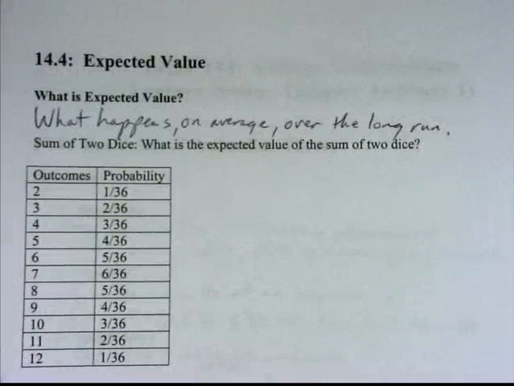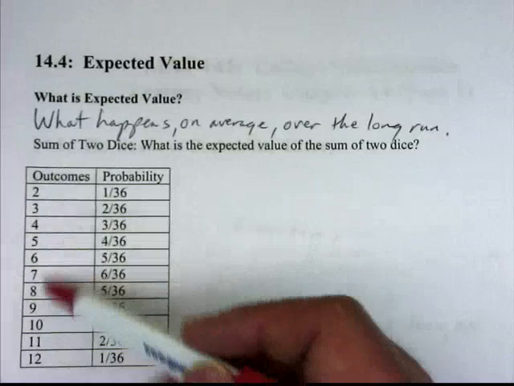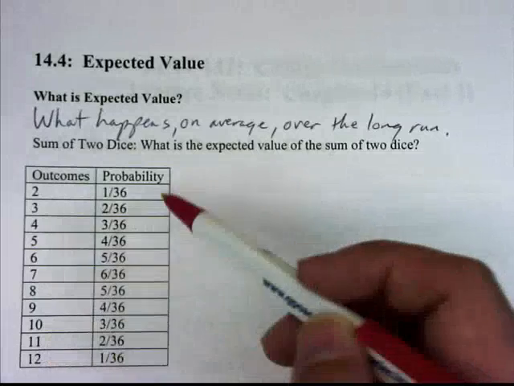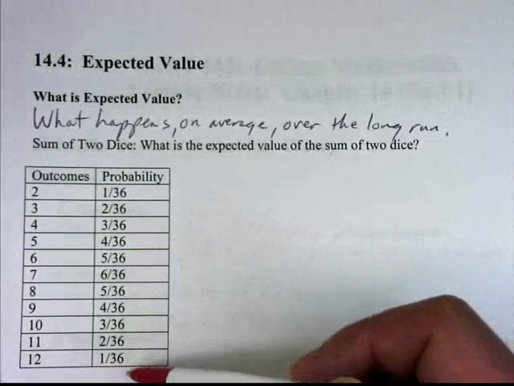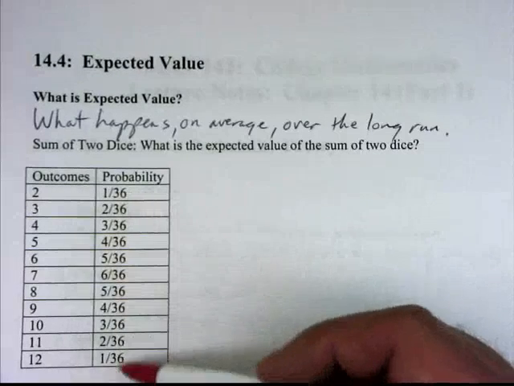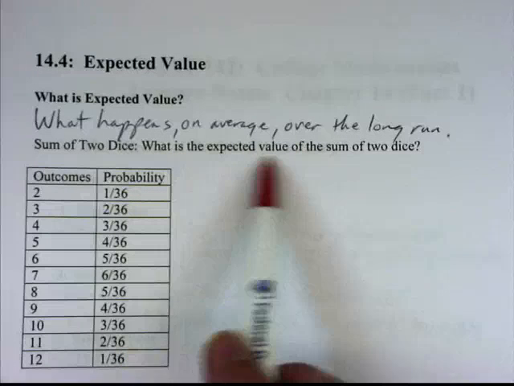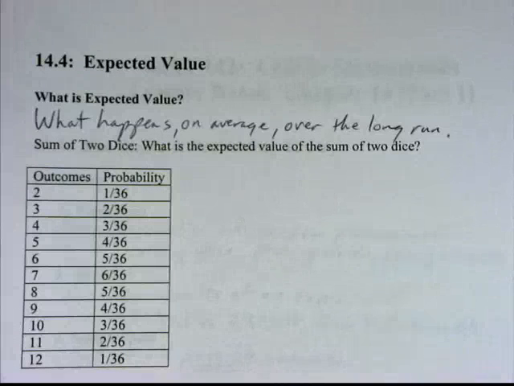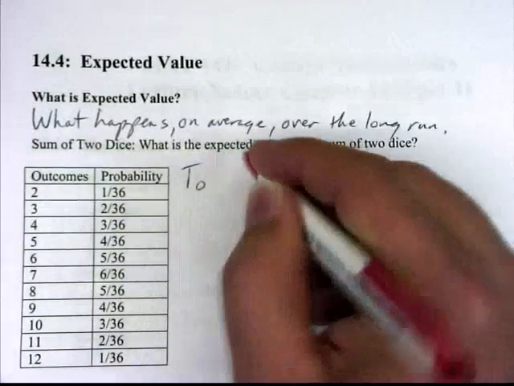I've got two dice, and I'm going to roll them, and my sums are, here's my possibilities. And then I went to my table that had the different ways that those sums can happen, and I came up with the probabilities of each of those. Because what I want to answer is the question, what is the expected value of the sum of two dice? So here's how I'm going to do this.